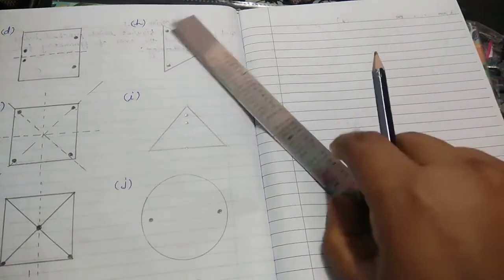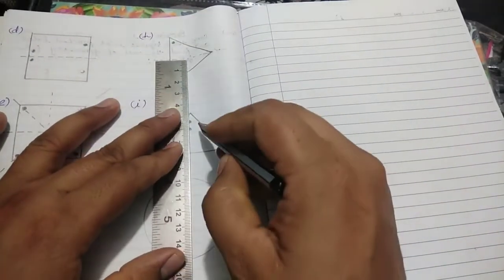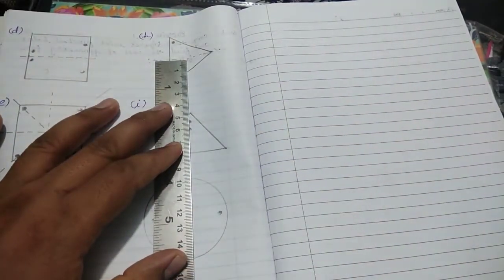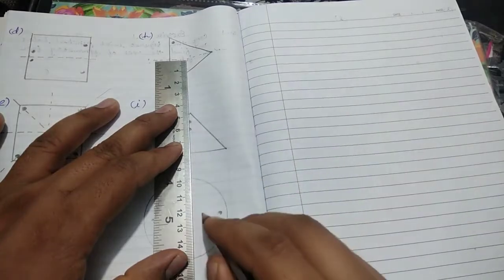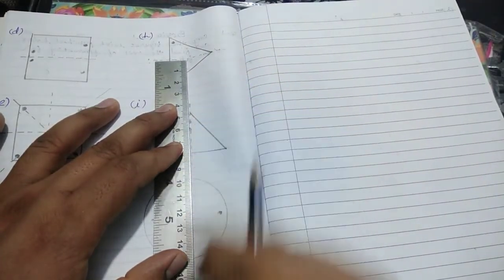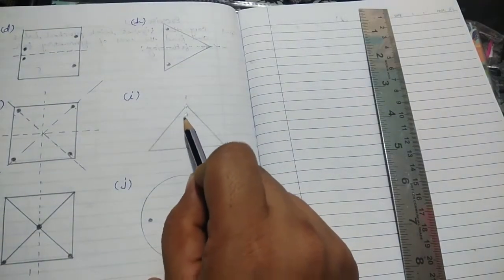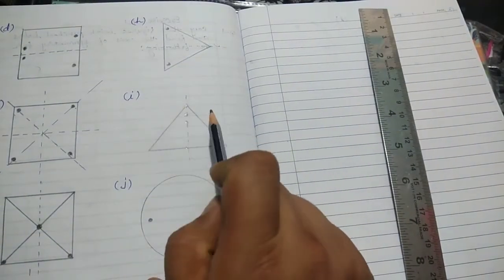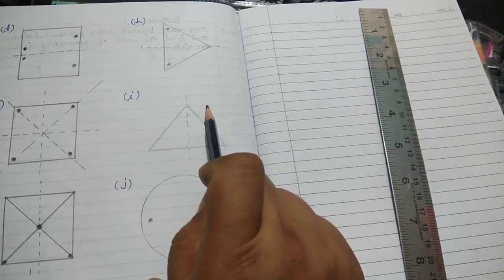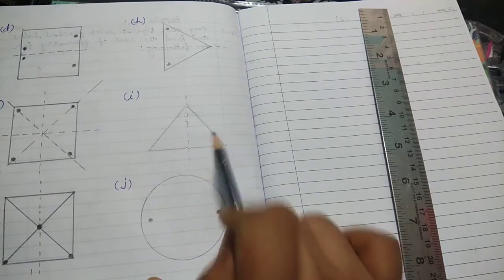So we get only one line of symmetry in this shape when we fold this way. When we fold this way, then half of these two holes will coincide with the other half of the two holes, and also this figure will coincide with the other half of the figure.